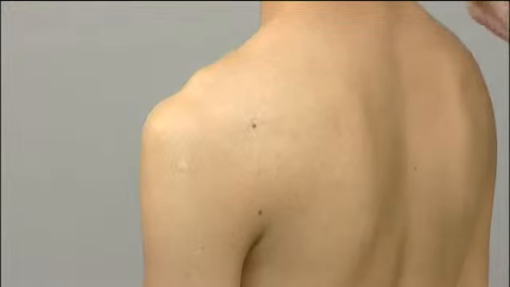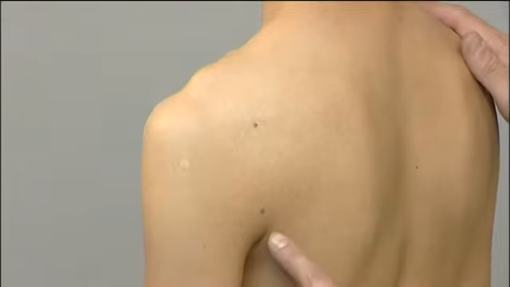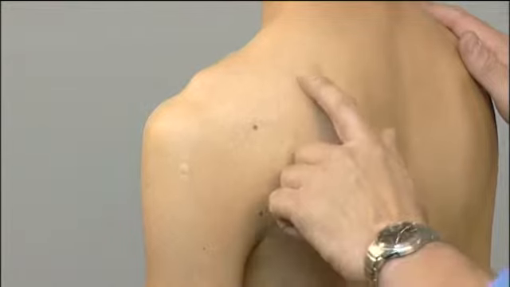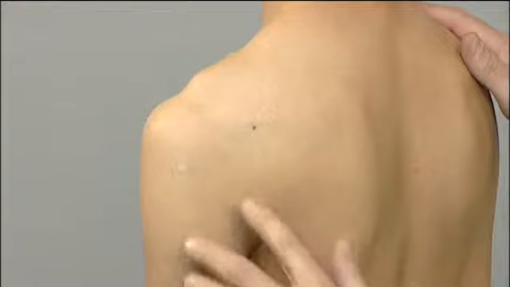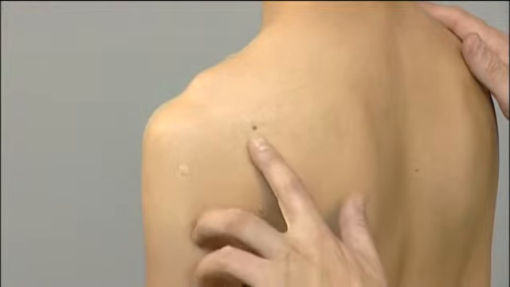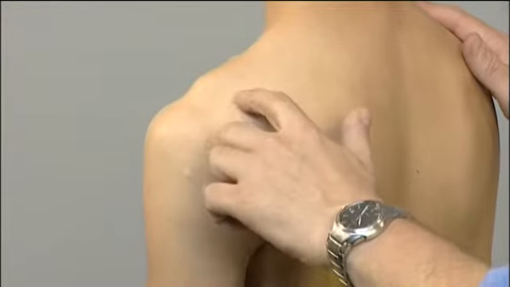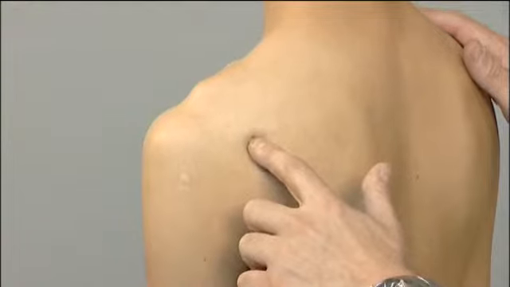Small intestine 10 is located on the posterior aspect of the shoulder. It's directly superior to the posterior axillary crease and inferior to the lateral extremity of the spine of the scapula. Find small intestine 9, come straight up, feel for the spine of the scapula, and then come back down into a nice dip to find this point.